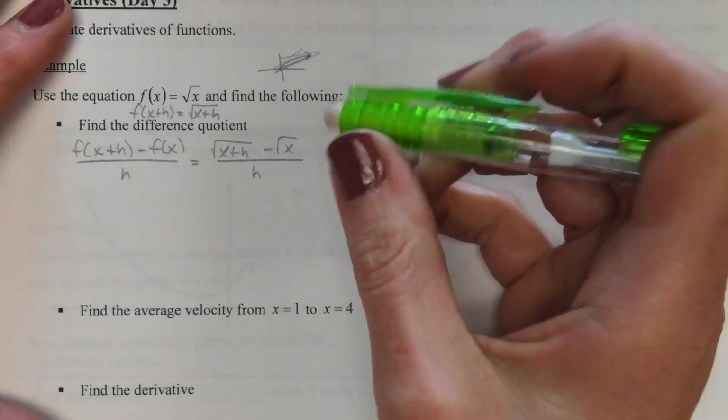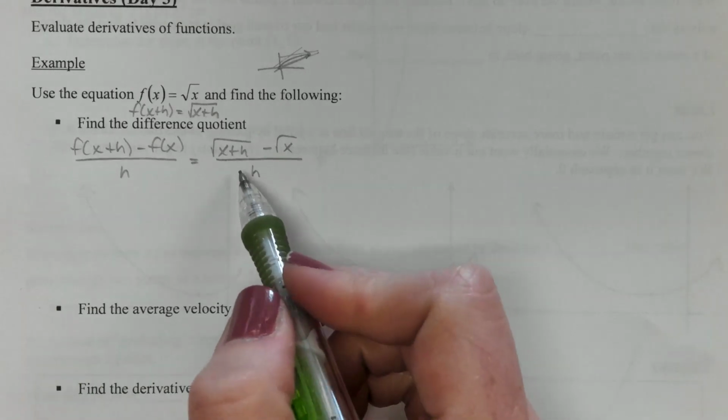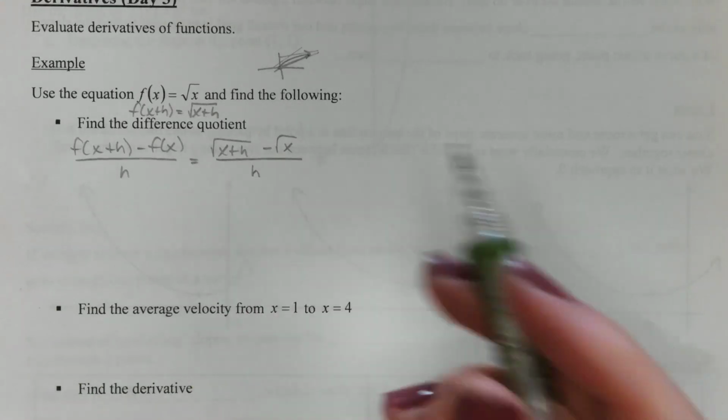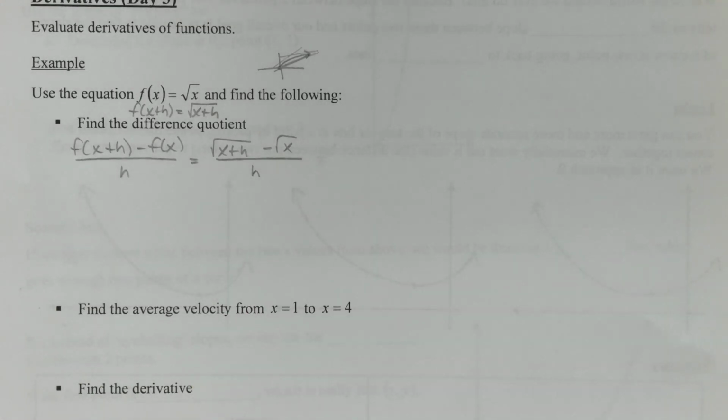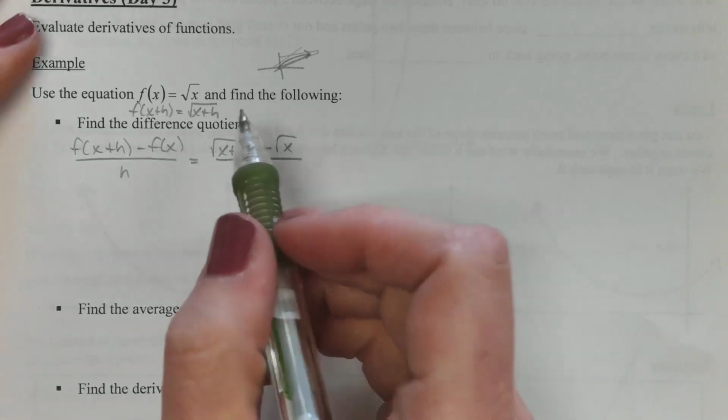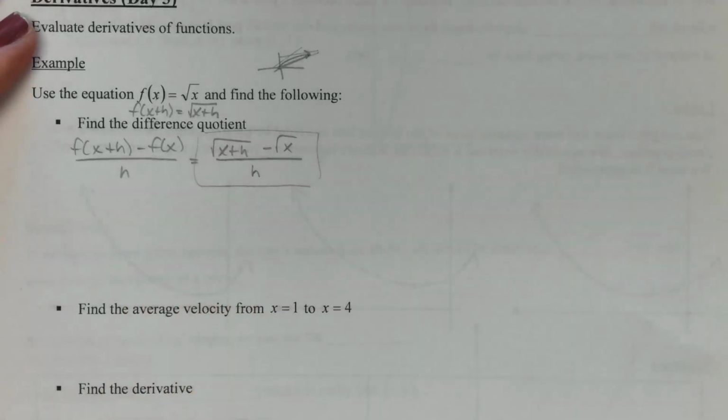Actually, I don't need an equal sign. There's not really anything else I can do to that. There's nothing that can simplify. There's nothing that goes together. So that's the best that is going to get. So that is our difference quotient.